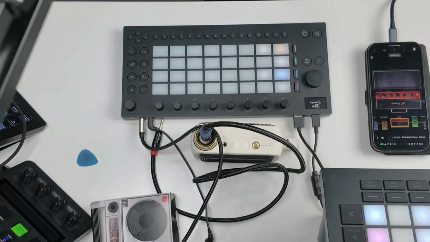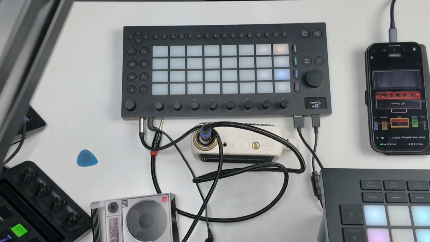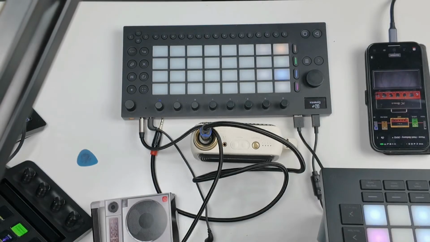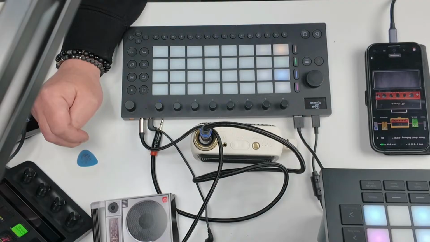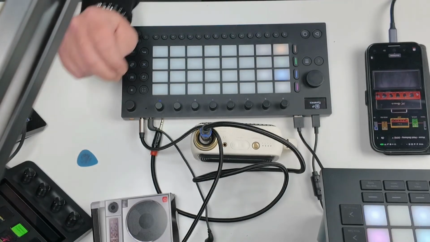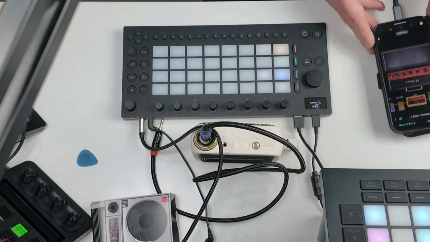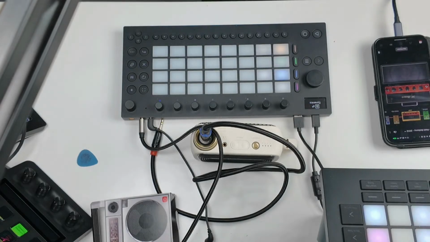So what we're going to do is write some patterns using some Ableton Move stuff, and then attempt to make that sound nasty out of an amp. I'm not exactly sure of my setup just yet because I'm streaming, but hopefully we can make this work.